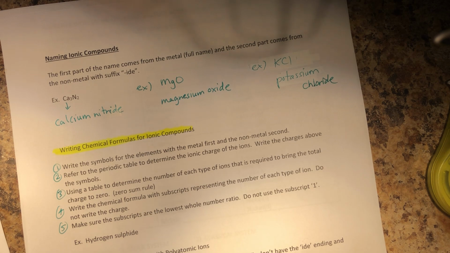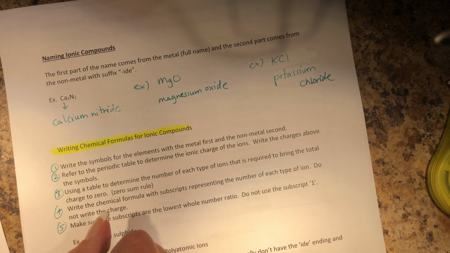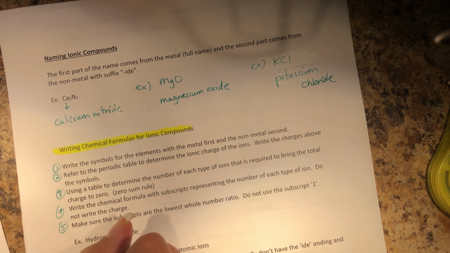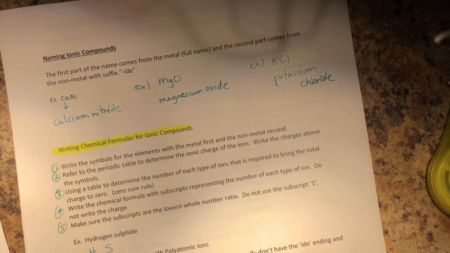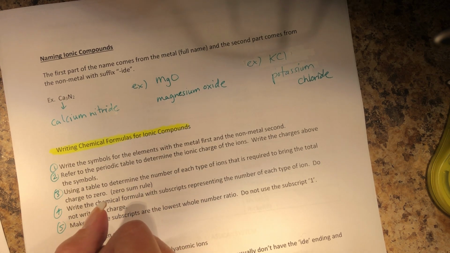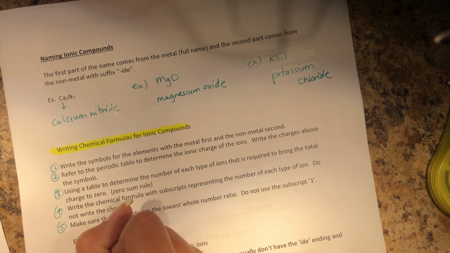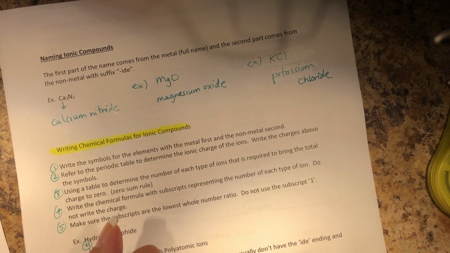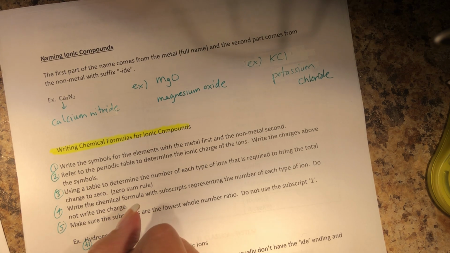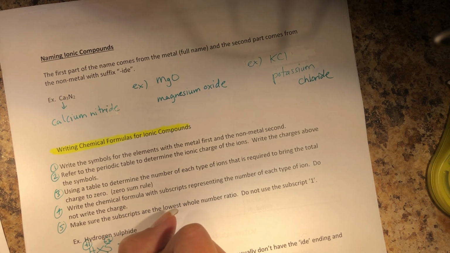So, step 1, we write the symbols. Hydrogen and sulfur. The charge on hydrogen is +1. The charge on sulfur is -2. So we cross those over and we end up with H2S as the formula.